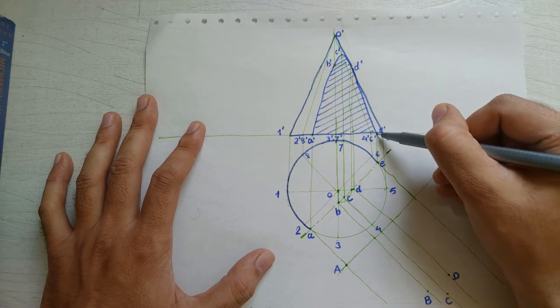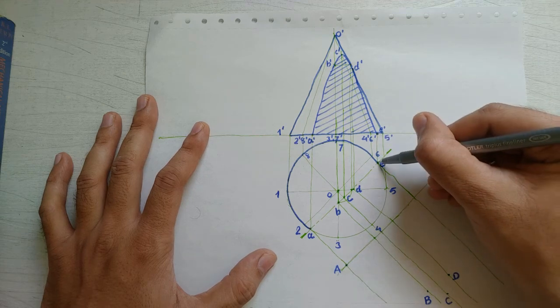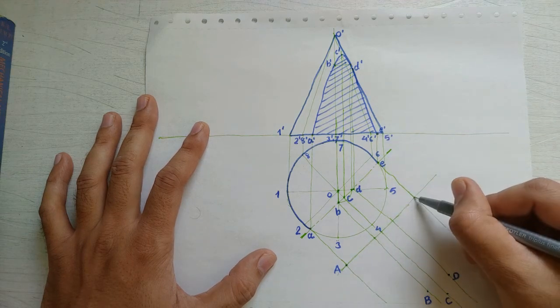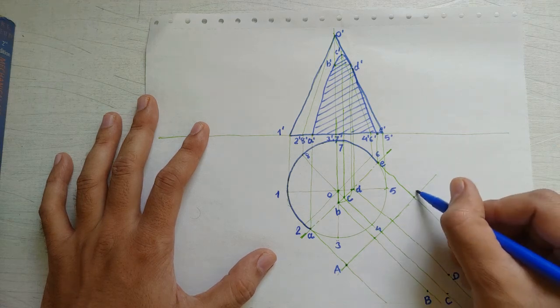So E prime is on the base itself, so line coming from E on the base, that means the reference line which we have decided, and that gives me point E.